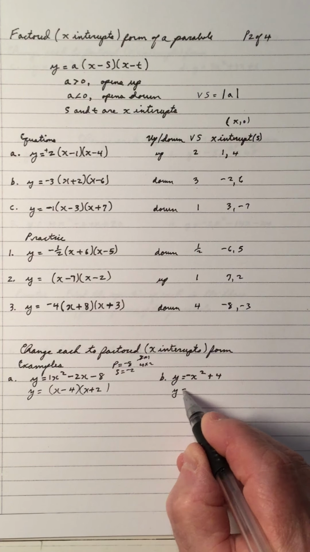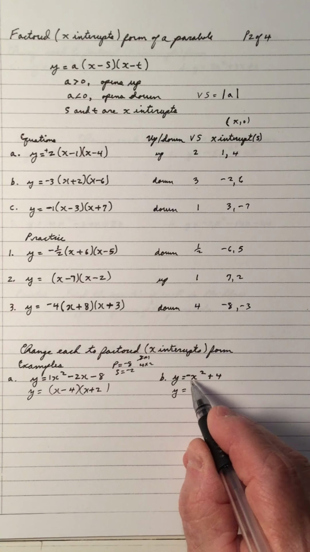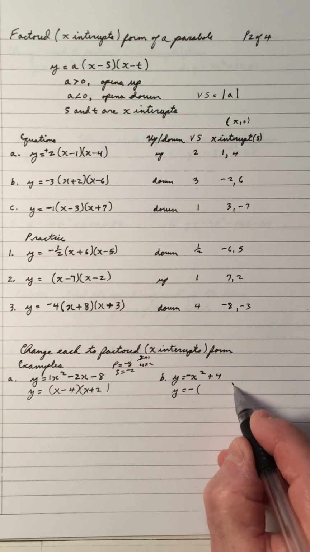B, we have to factor this, so the leading term is negative, so we'll take the negative out of the leading term.